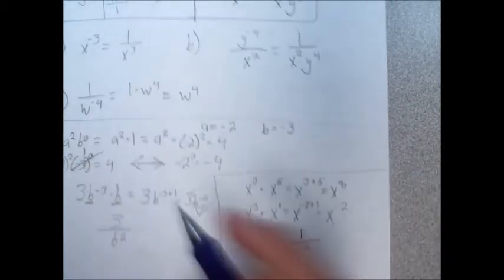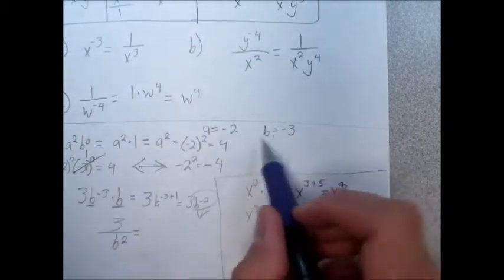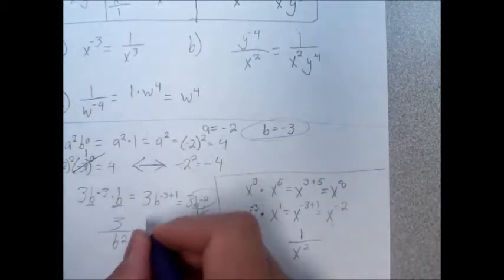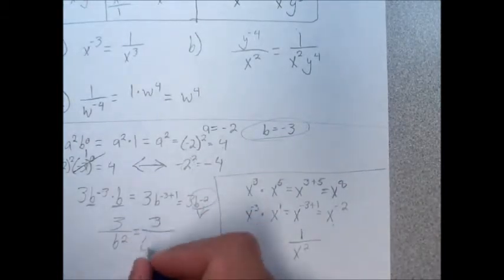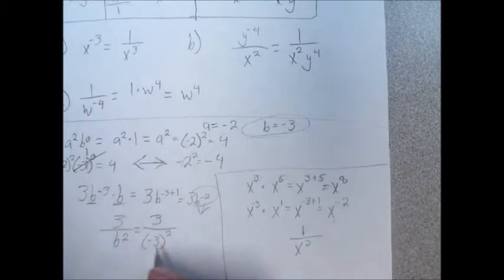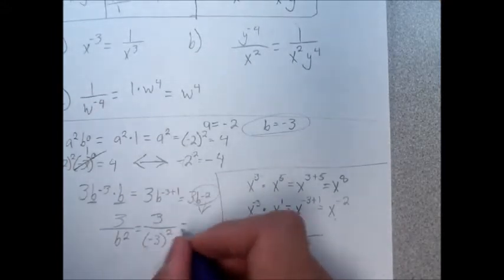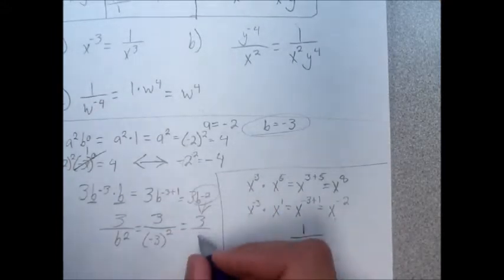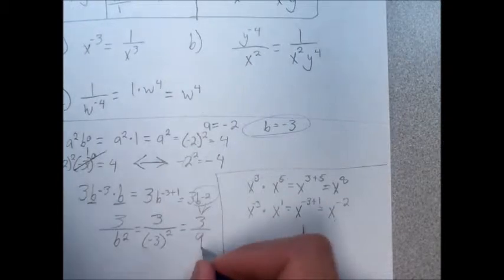So I'm done with that part. Now, it told us that b was negative 3, so I'm just going to plug it in. I have 3 over negative 3 squared. Again, I put it in parentheses to remind myself. So I have 3 on top. I have negative 3 times negative 3, which is 9, positive, right? And then I can reduce that.